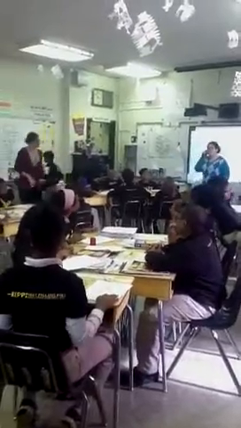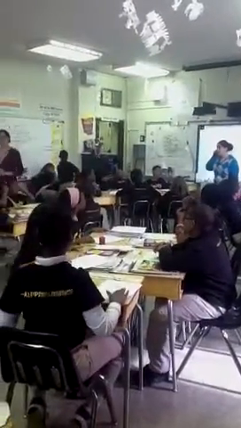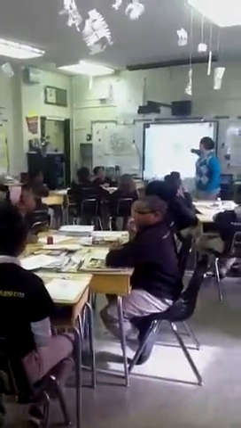Length times width. Let me hear area. What's our formula for area? 1, 2, 3. Length times width. So, that doesn't work with these weird shapes, right?